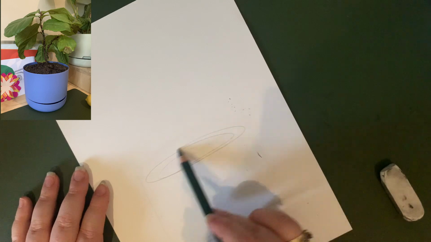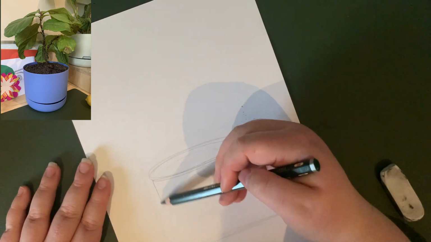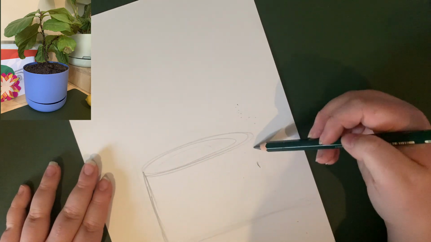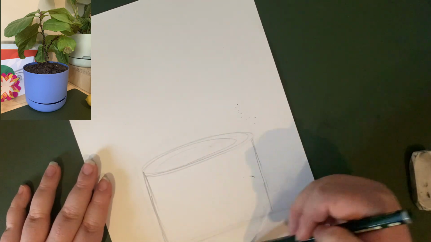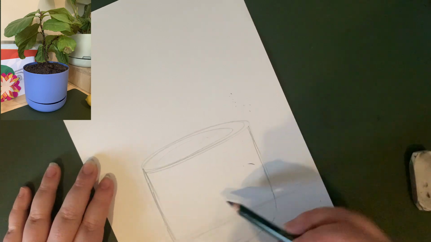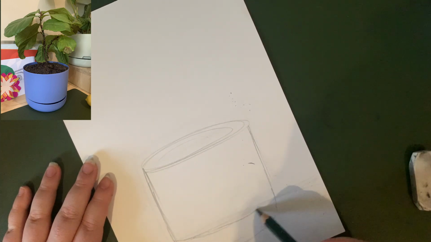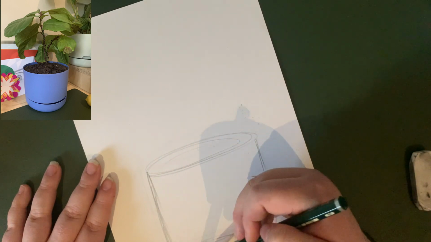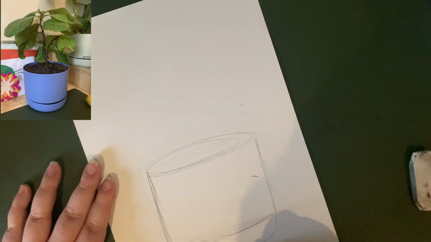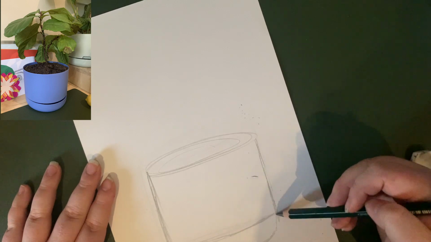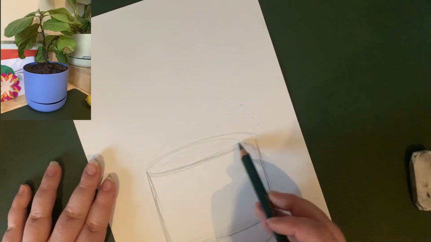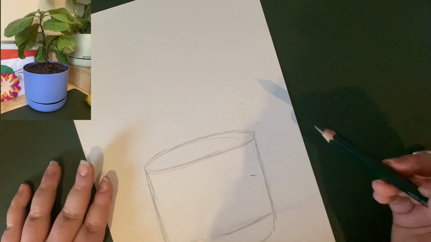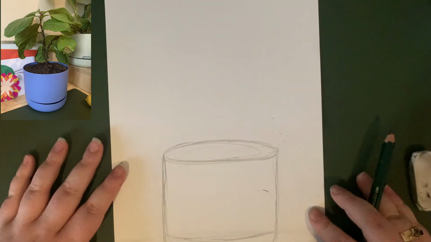Okay, so starting with an oval, because even though I know the pot is a circle, when I look at it, it is an oval from that angle. There we go, that's better. I can see this little line around it. It's a self-watering pot, so that means that I can fill it up from the bottom and the roots suck up the water. It's really cool. Stops you from overwatering your plants. I'm not going to do any of the details yet, and I'm just going to leave these lines sketchy.